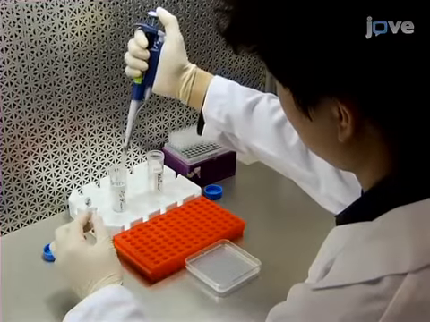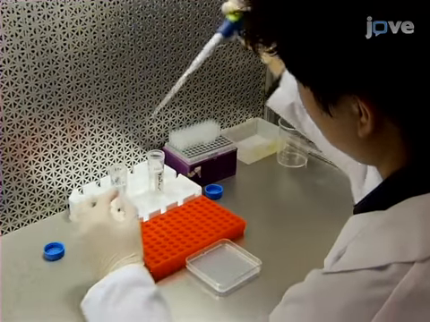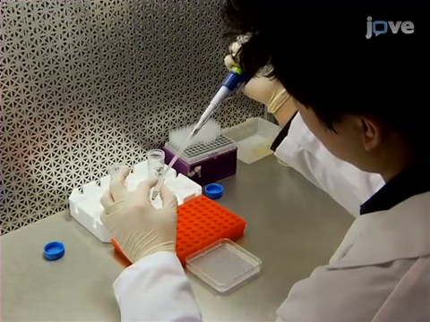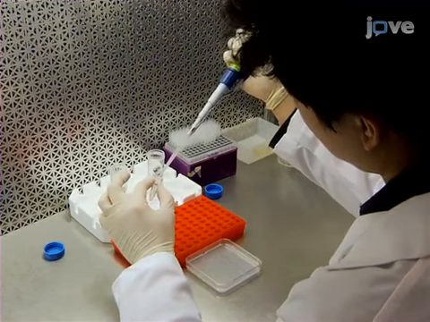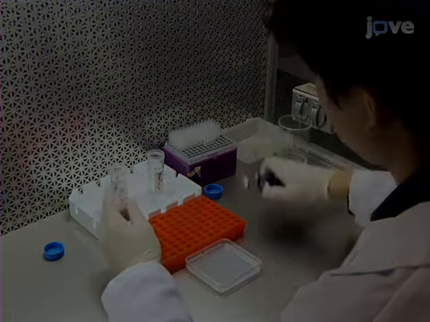To begin this procedure, sterilize the seeds of Arabidopsis plants expressing Aequorin with 10% bleach solution, containing 0.01% Triton X-100.